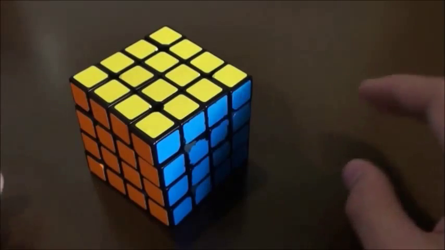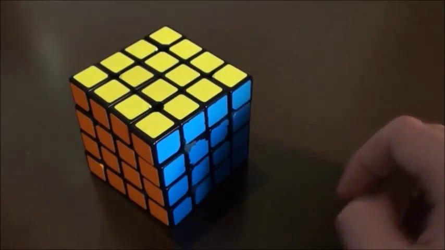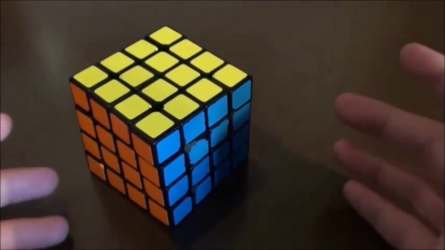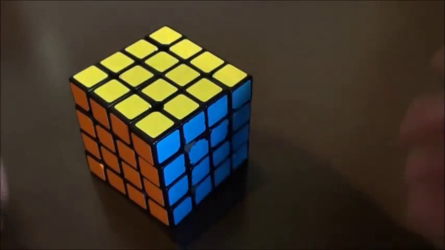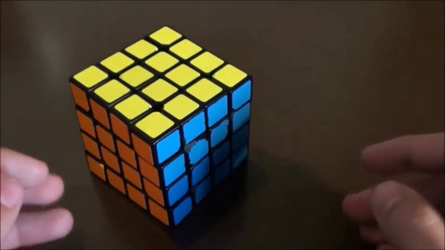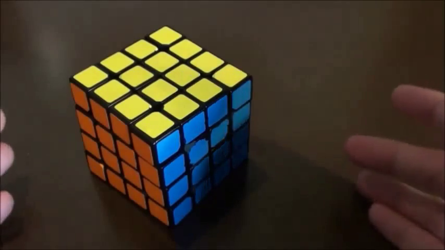In my next video, I'm going to be going over each specific step of the Yao method and how fast you want it to be for each kind of time barrier and how to get to that speed within each step. And of course, I'm going to be further explaining why edges is so fast and how to deal with restricted center solving.